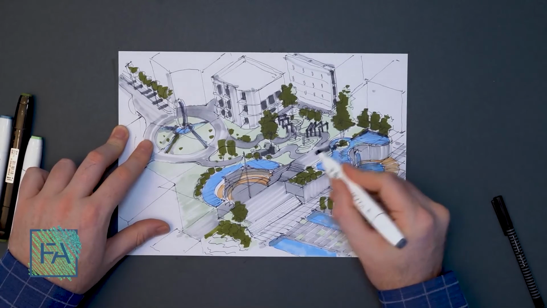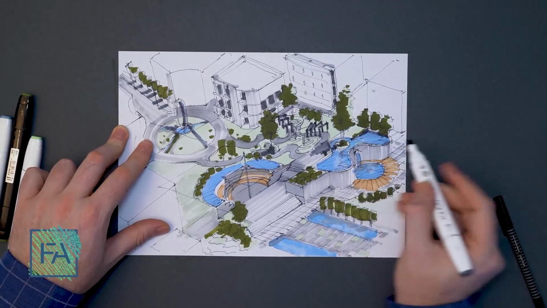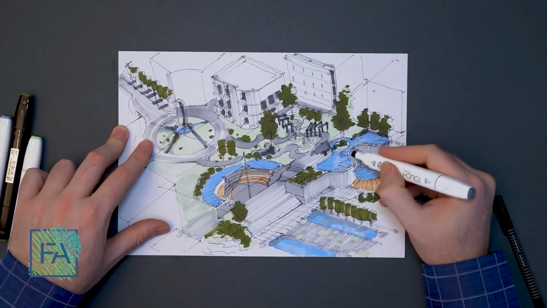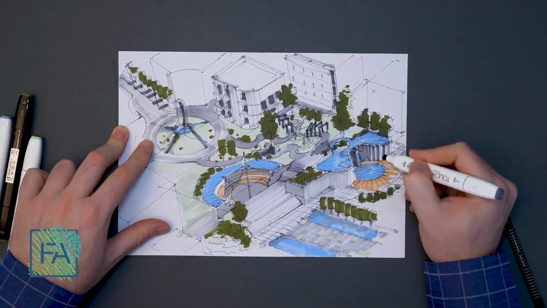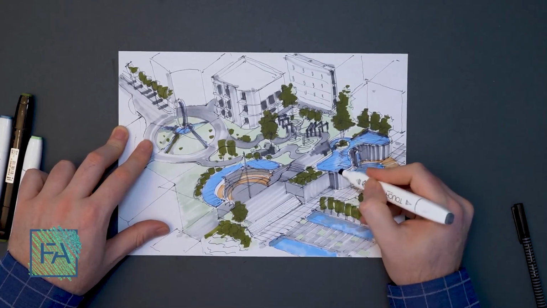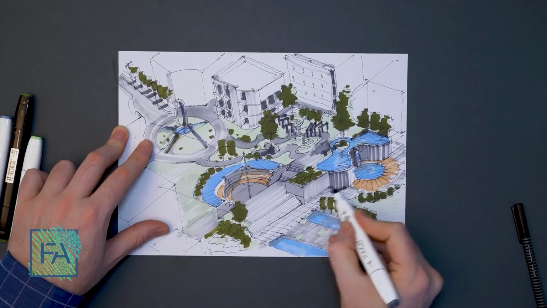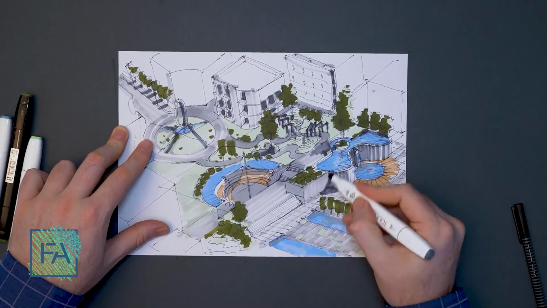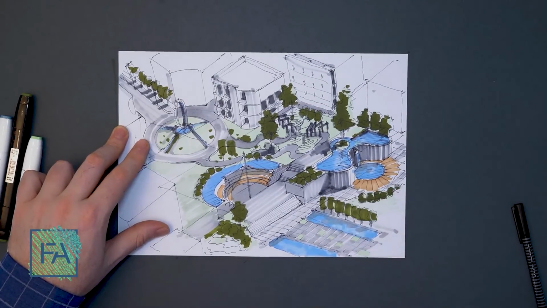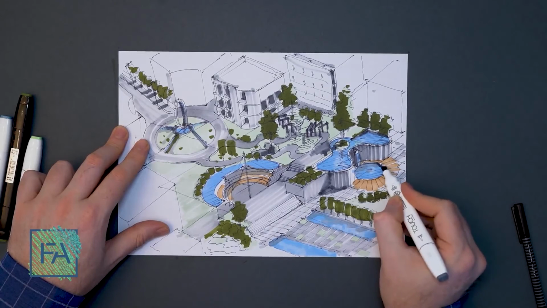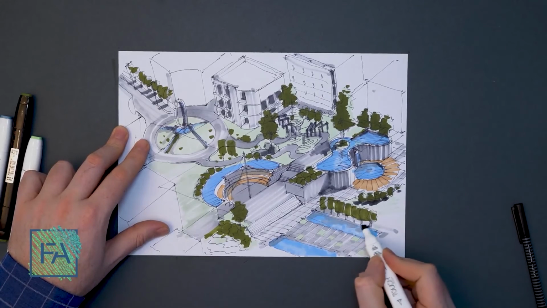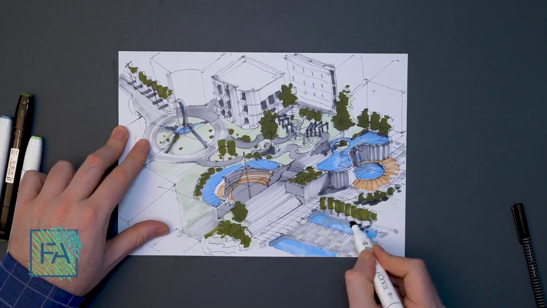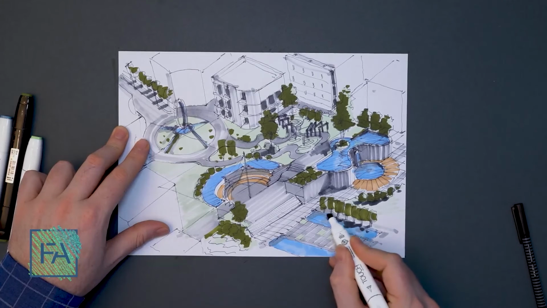Some edges and the shadows that they're casting on one another. Deeper part here. And as we add these, it will give life to our sketching.